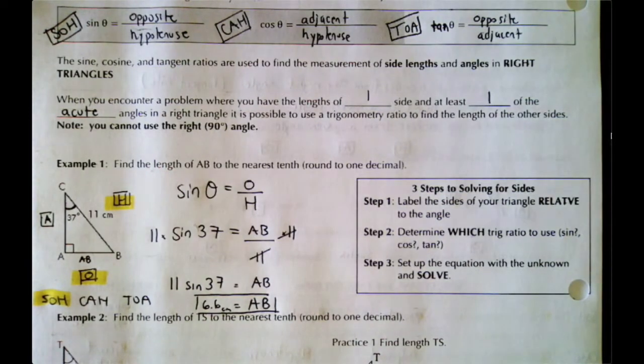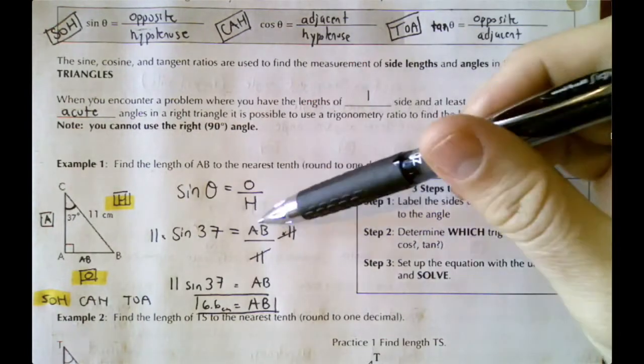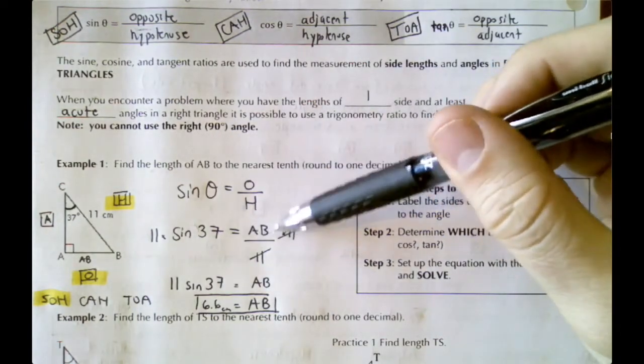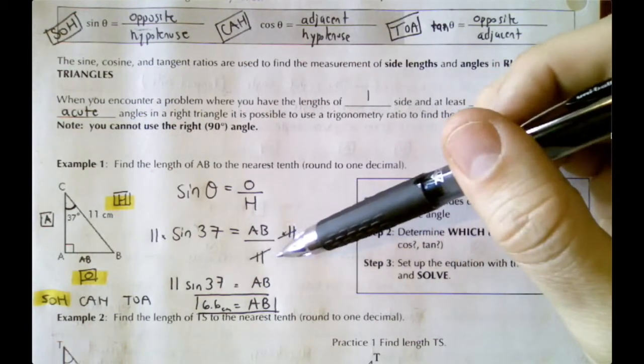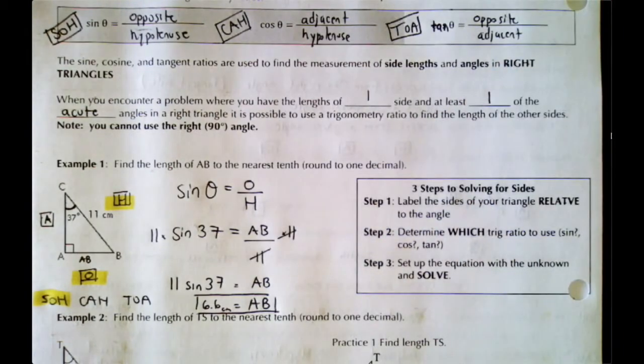Now I said there's two different ways to solve, and it boils down to where your unknown is. If the side you're trying to solve for ends up being on top, the way we solve is we multiply by whatever number's on the bottom. There is a scenario where what we're looking for is on the bottom, and there's a different solve step for that, and I'll show you that in a couple examples.